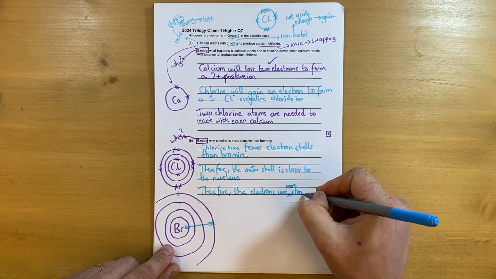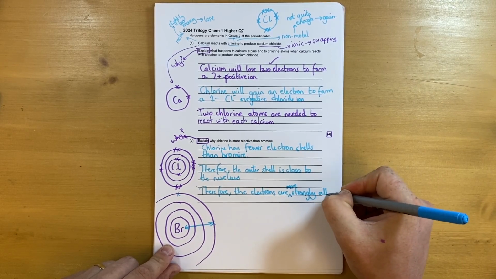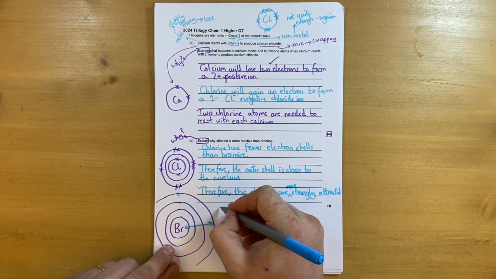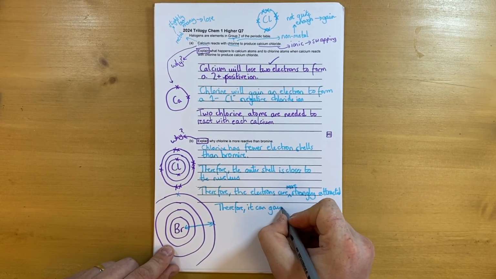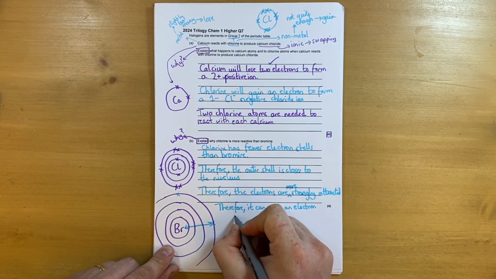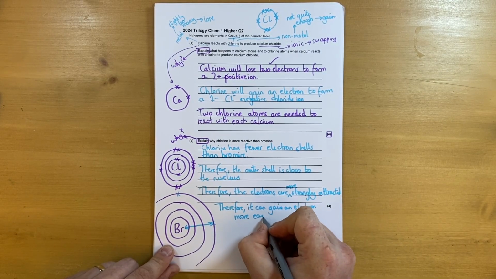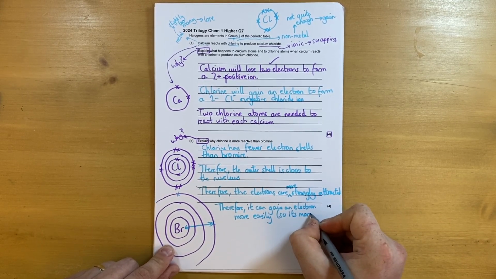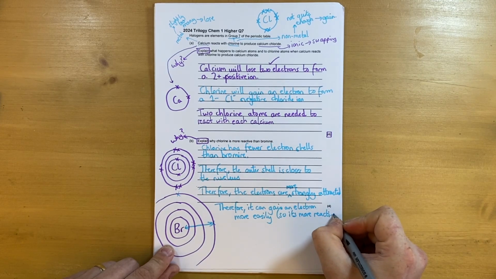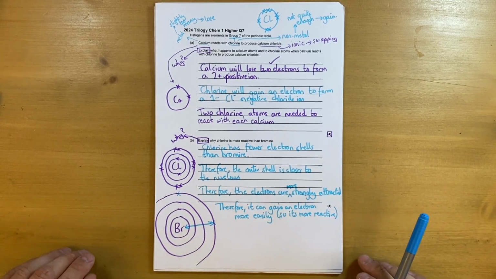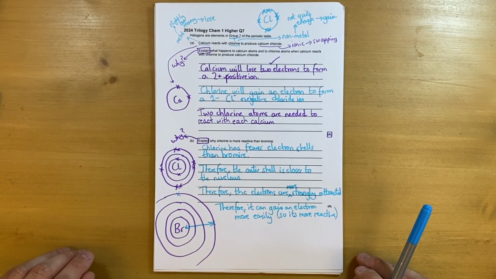Help if I can actually write. And therefore, gain an electron more easily. So it's more reactive. That's quite an advanced idea, that. By being further away, I've weakened the attraction to the nucleus, and therefore it's harder to gain that electron.